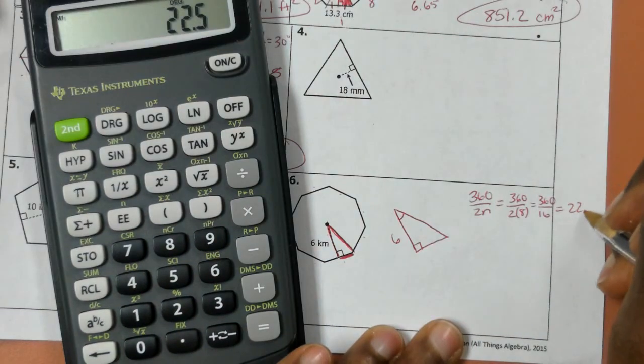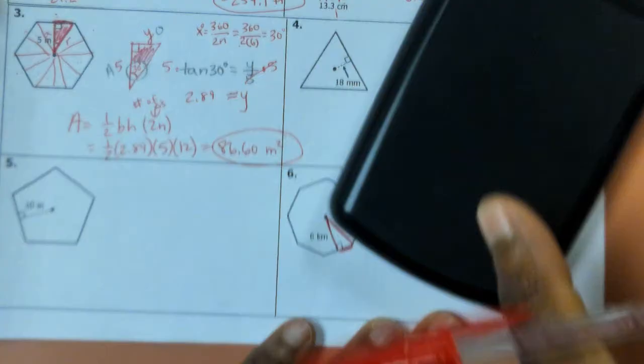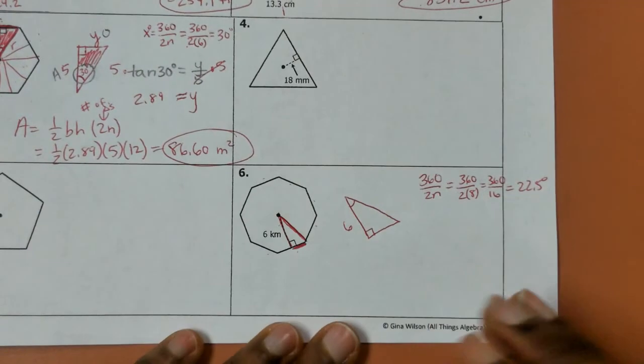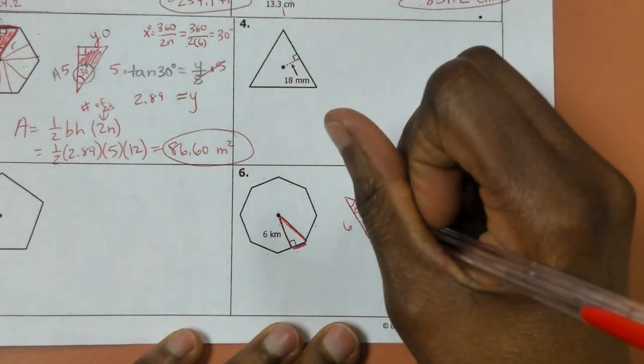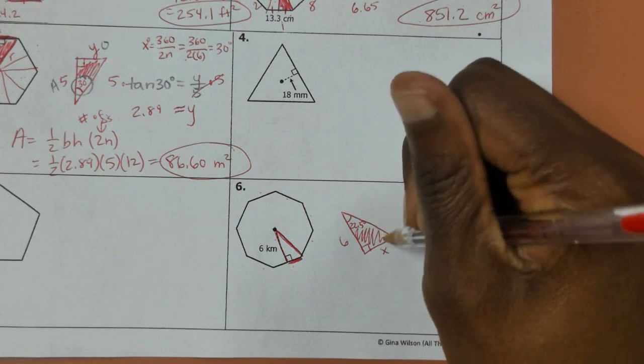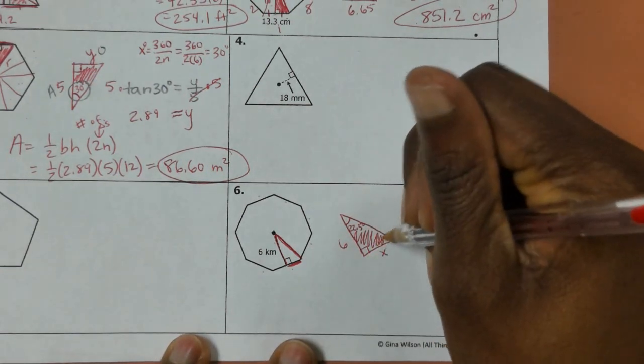So 22.5. Okay, so that's the angle here. And I need this side for area because I need to do 1/2 base and height of the perpendicular sides to each other.